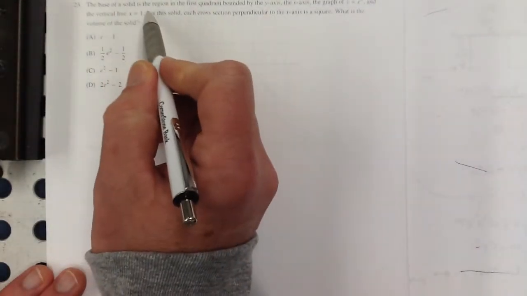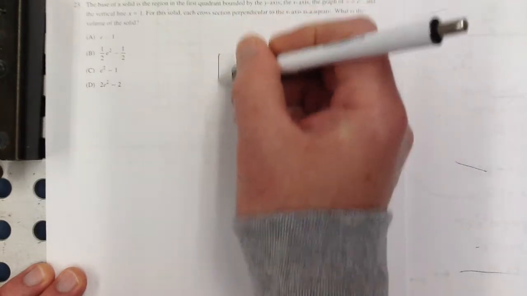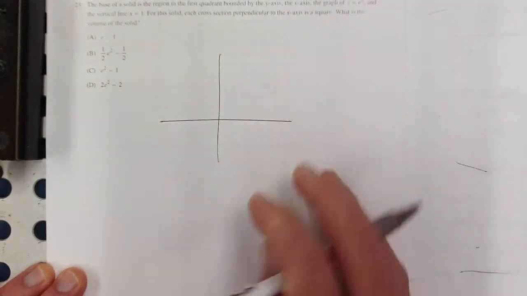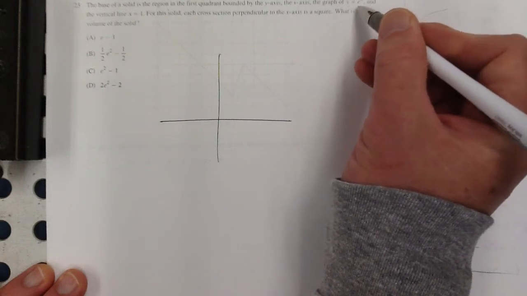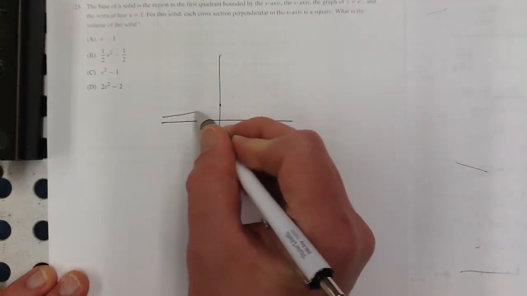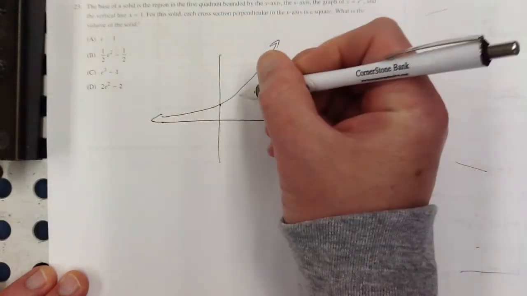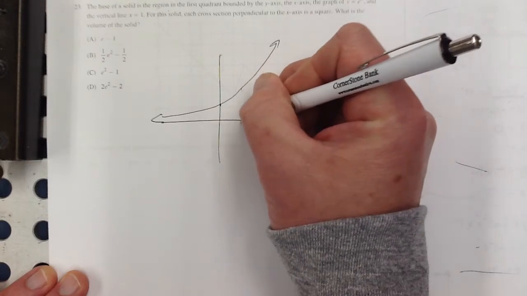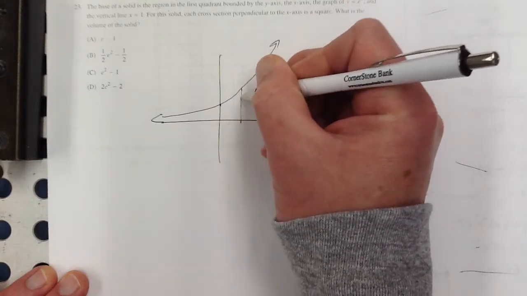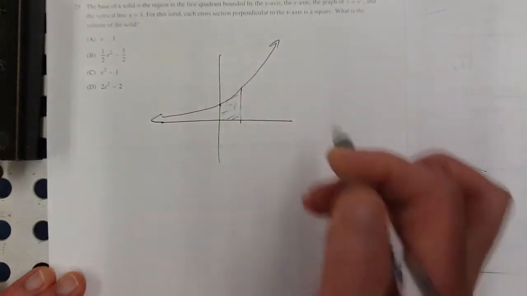23, the base of a solid is the region in the first quadrant bounded by the y-axis, the x-axis, and the graph of y equals e to the x. You should know what that graph looks like. And the vertical line, x equals 1. So that's that region right here.